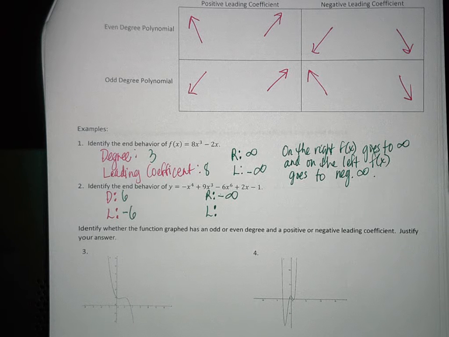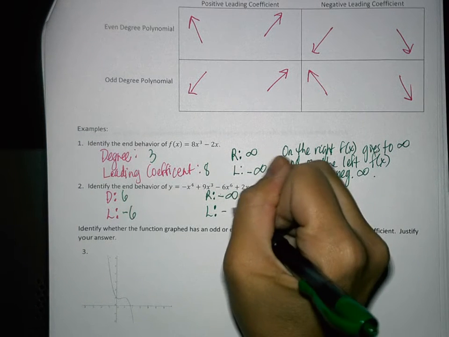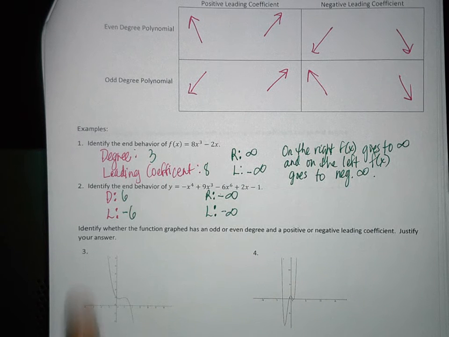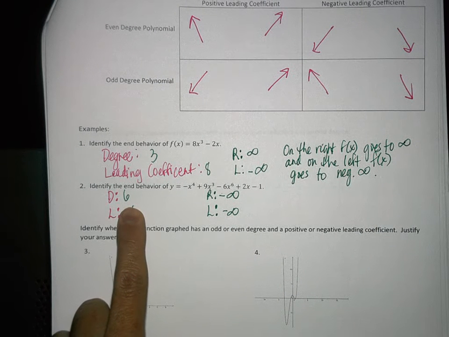Nia, what's my left end behavior? Negative infinity. Very good. And how did you know that to be true? Because it's an even degree polynomial, so it's the same. Perfect. I couldn't have said it better. Okay, is everybody good with that? All right. Okay, moving on.